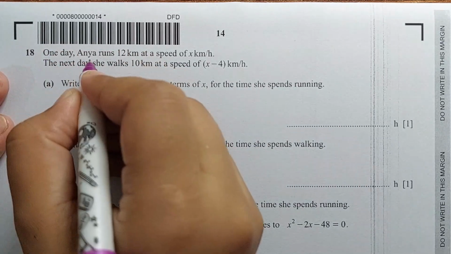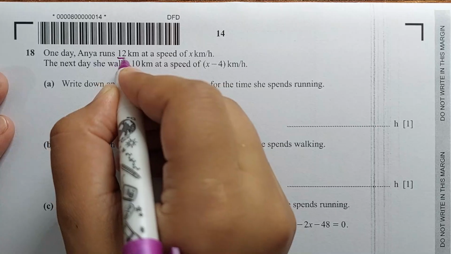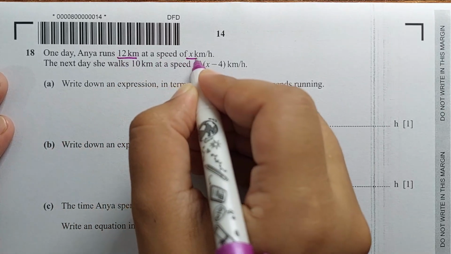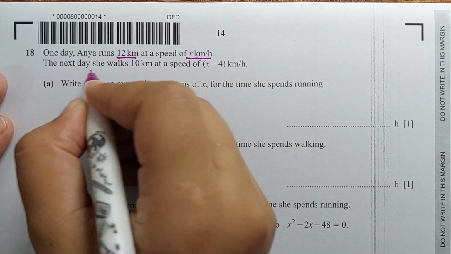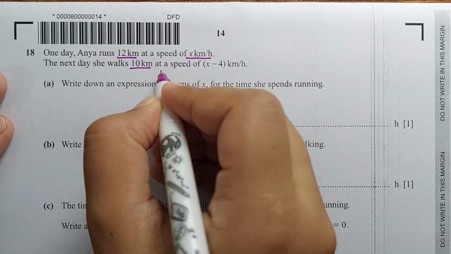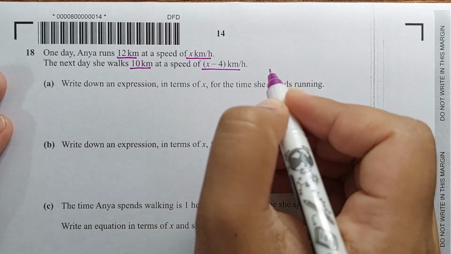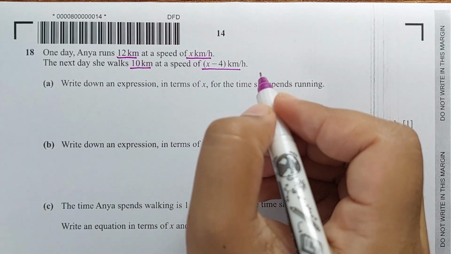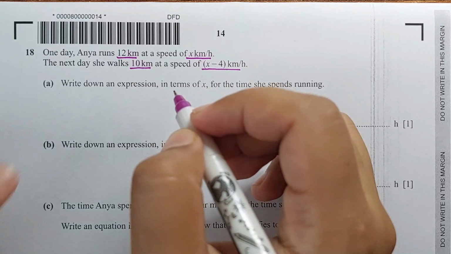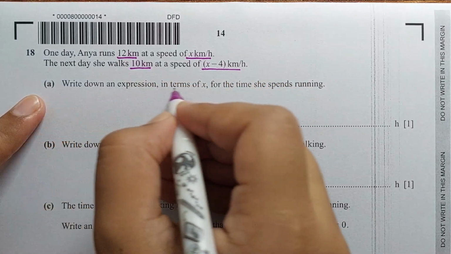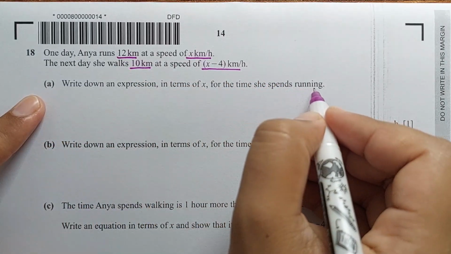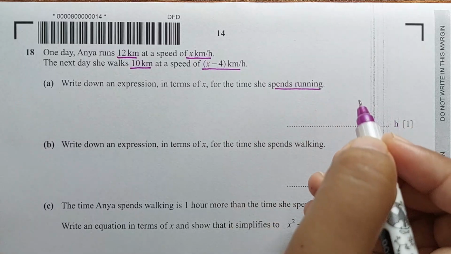Question number 18. One day, Anya runs 12 km at a speed of x km per hour. The next day, she walks 10 km at a speed of x minus 4 km per hour. Runs and walk. Part A. Write down an expression in terms of x for the time she spent running.